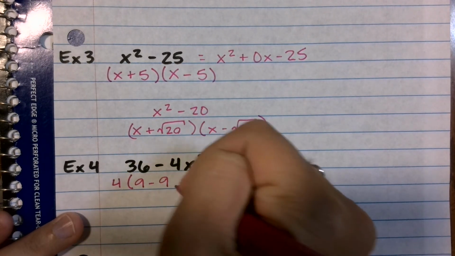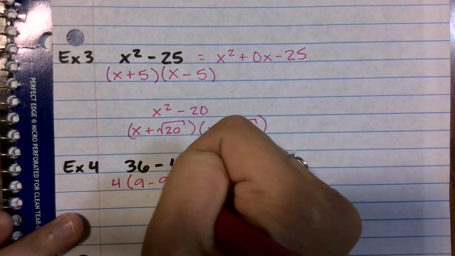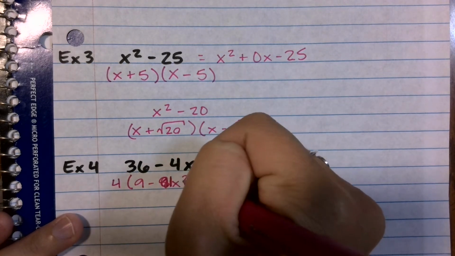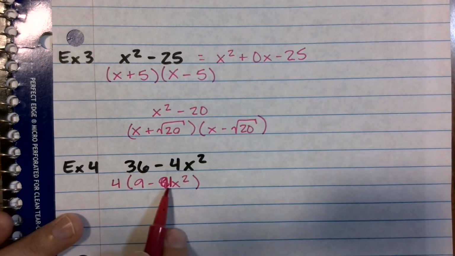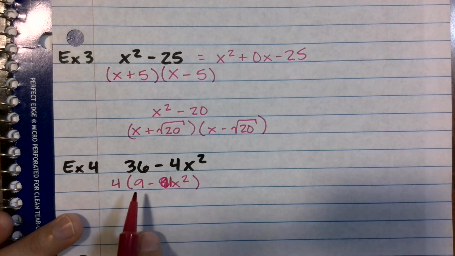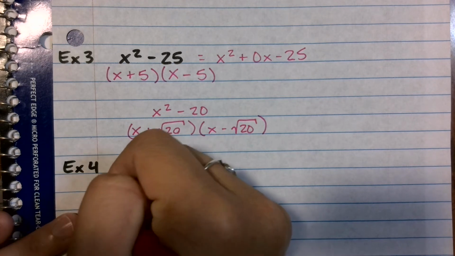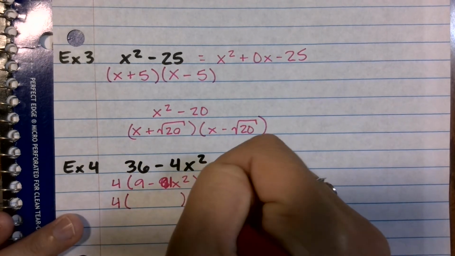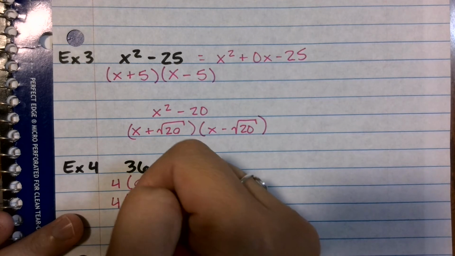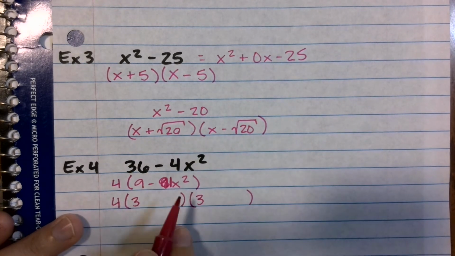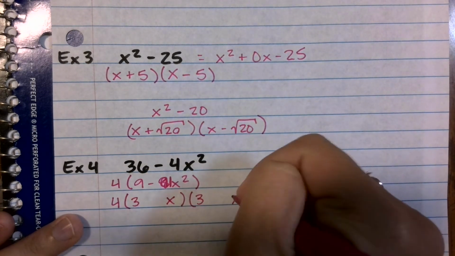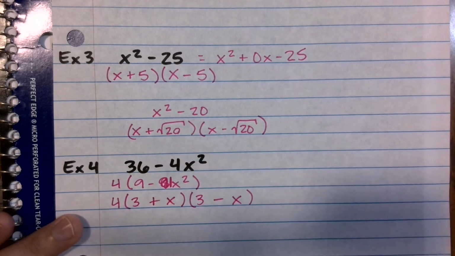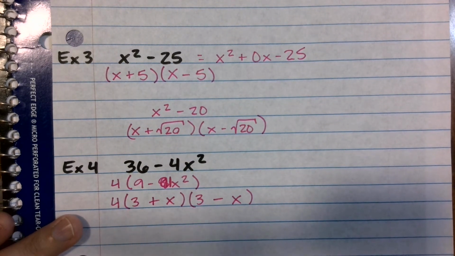Always looking for that greatest common factor. Oh, that's not going to work, is it? That's a 1. Sorry about that. So pretend that's a 1x squared. I can't erase it. But I still ended up with a difference of squares here. Even though they're backwards, that's okay. I'm still going to take the square root of my first term, and then the square root of my second term. One gets a plus, one gets a minus. So this is a case where I can't switch this around because I want it to multiply to be what I started with. So this is fine.